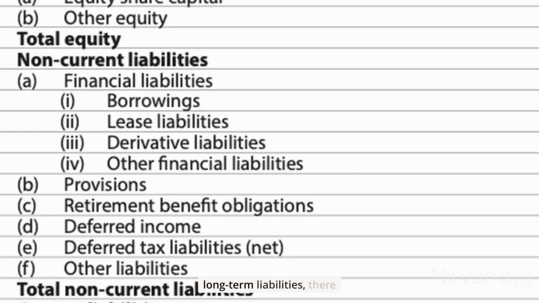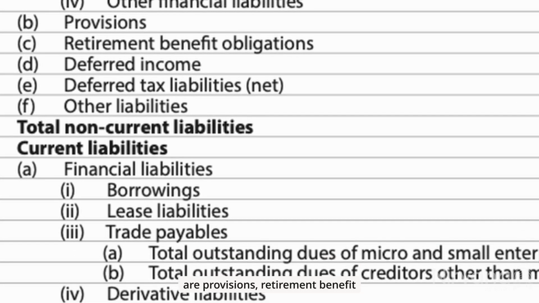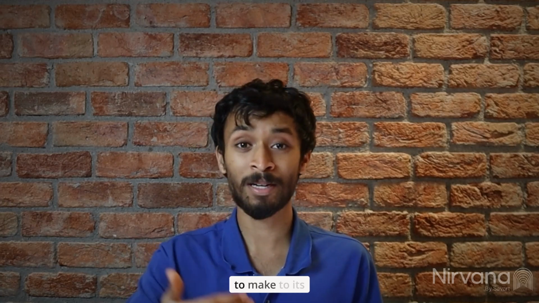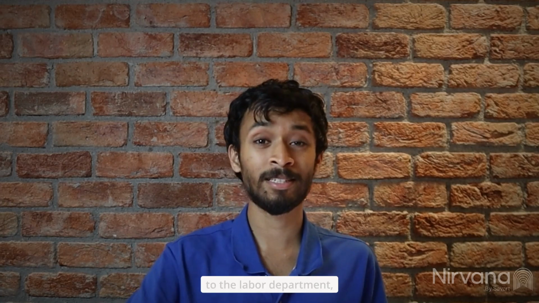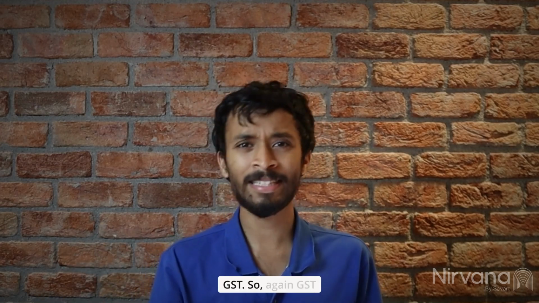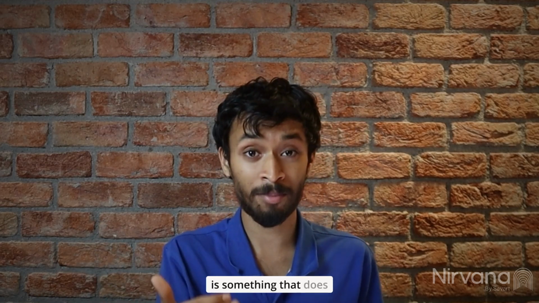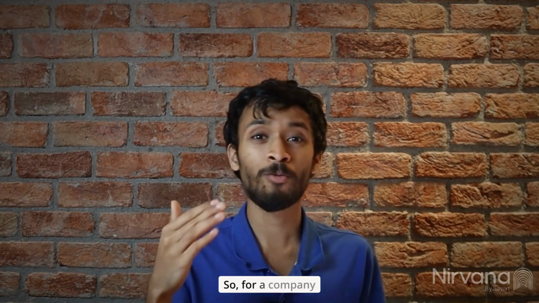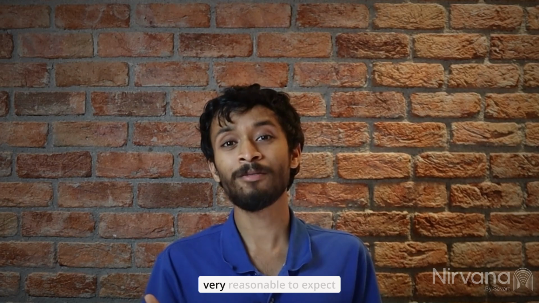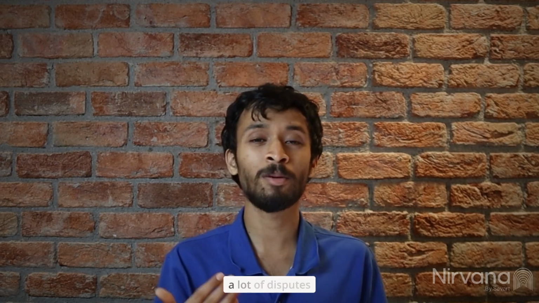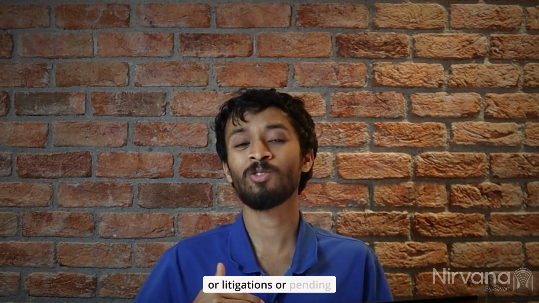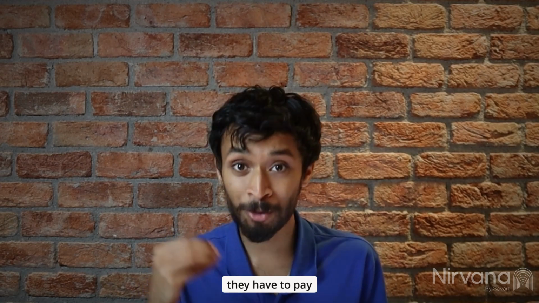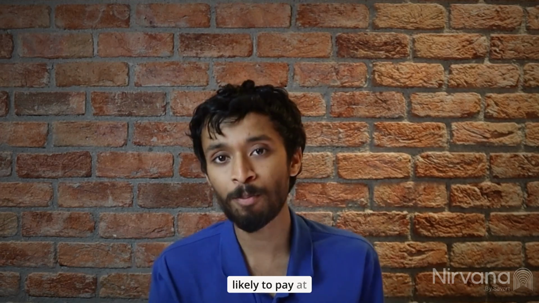Now, in the long-term liabilities, there are provisions, retirement benefit obligations, deferred income, deferred tax liabilities. Now, these are the payments that the company expects to make to its employees, to government agencies, to the labor department, GST. So again, GST is something that doesn't generally come here, but there could be some provisions that are set aside. So for a company of the scale of Tata Steel, it is very reasonable to expect that there could be a lot of disputes or litigations or pending arrears or provisions. Now provisions are things that a company believes they have to pay at some point of time, or they are likely to pay at some point of time.